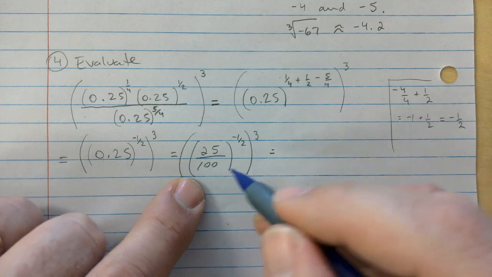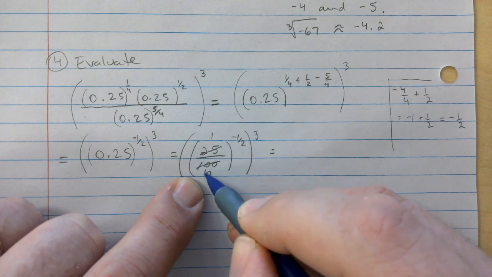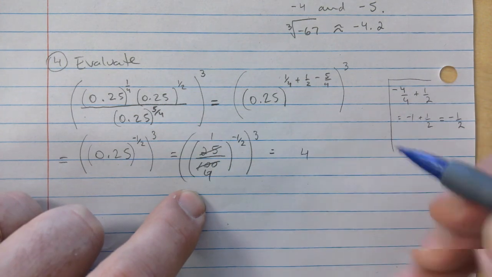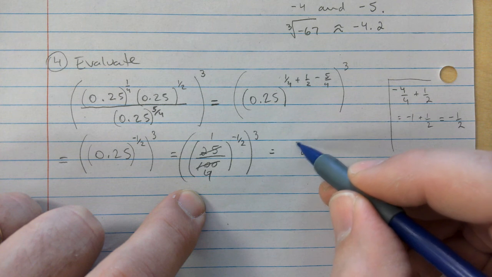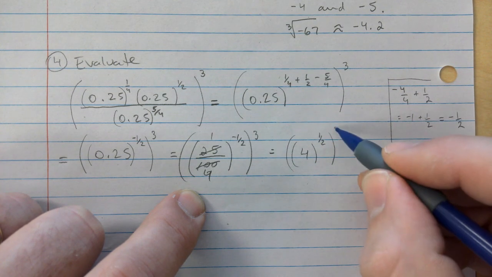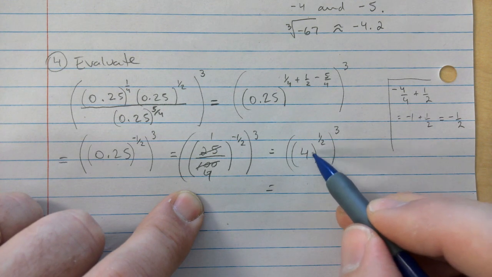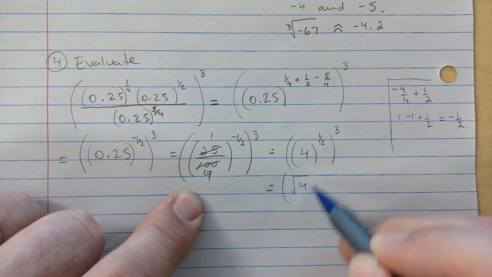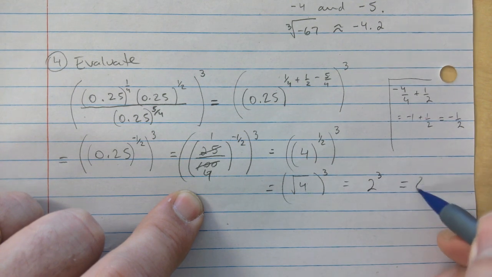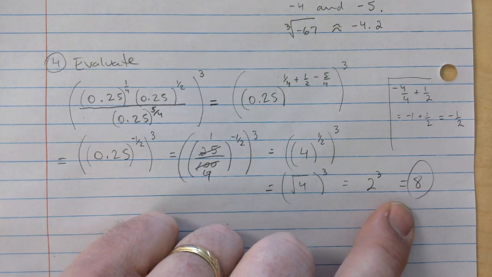So 25 goes in there 1 time, 25 goes in there 4 times. So we know it's 1/4. I'm going to flip that and turn the exponent to a positive half, all of that to the 3. Take the square root of 4 if you'd like, and cube it. So that's 2 cubed, and that's just 8. And you have your final answer there.